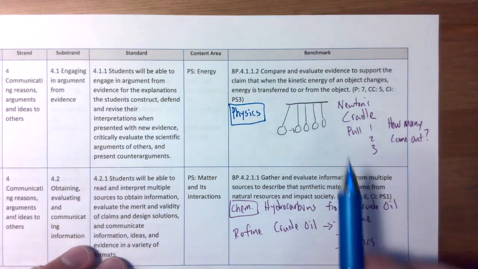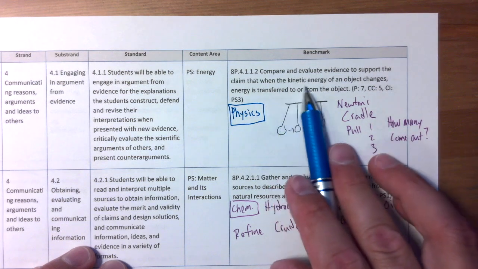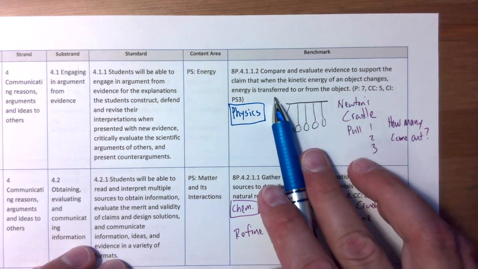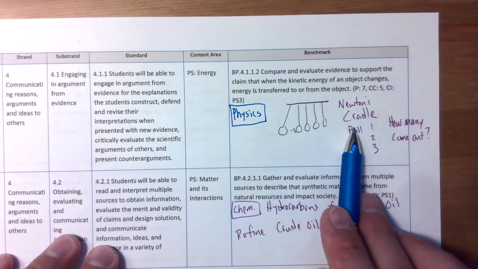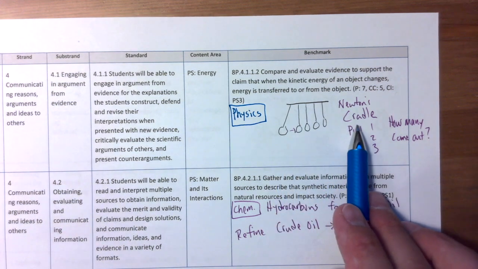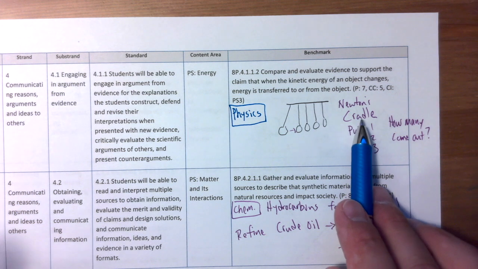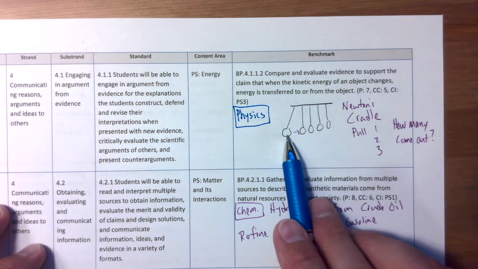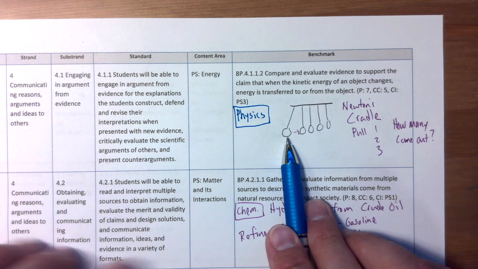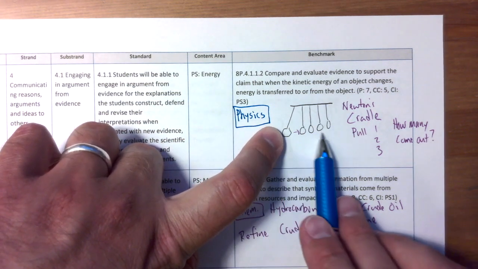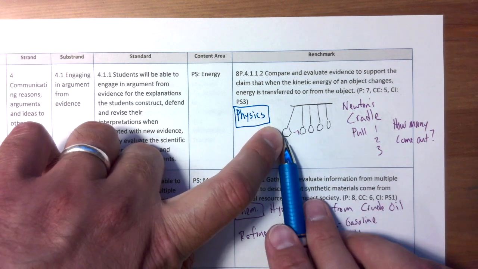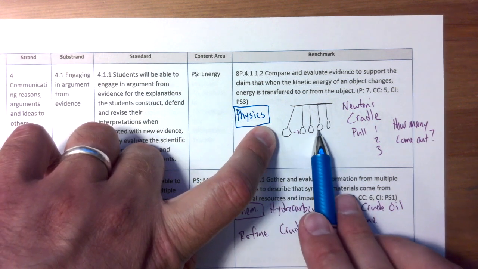All right, compare and evaluate evidence to support the claim that when kinetic energy of an object changes, energy is transferred to or from an object. This one, good old-fashioned Newton's cradle. You're going to have to talk about momentum at some point a little bit, even though it's not in the standards. But if you pull one of the spheres back, that's going to have kinetic energy associated with one sphere, so one comes out. But then also pull 2 back and see that sure enough 2 come out.